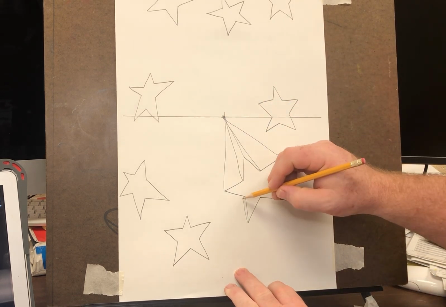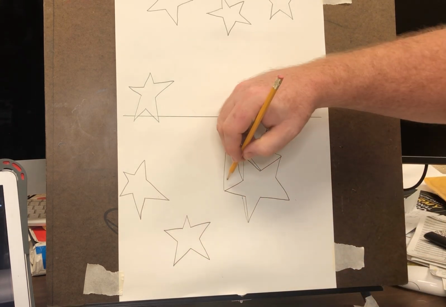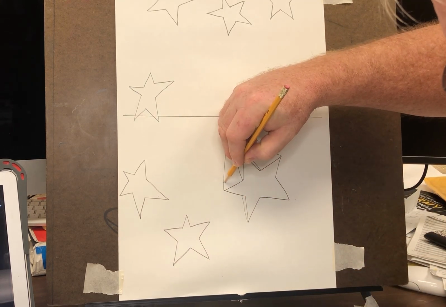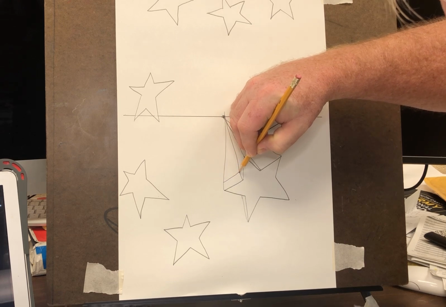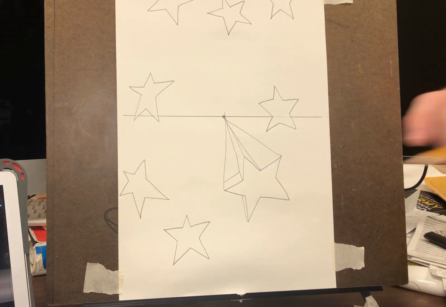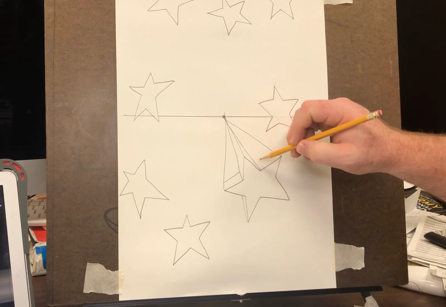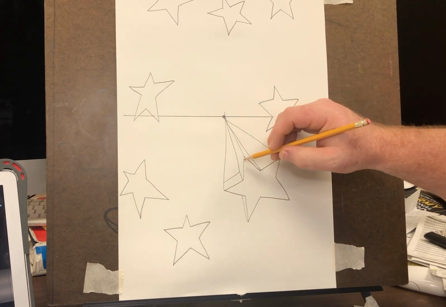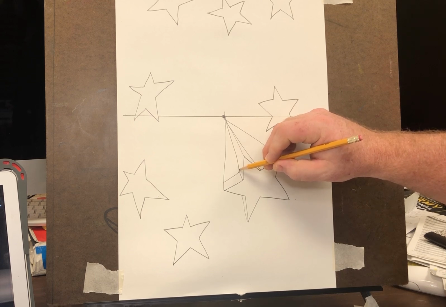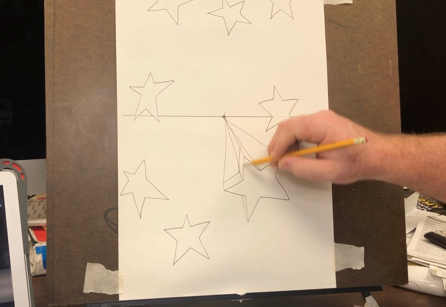Now the next thing I want to do, again, is decide the depth. Over here, I'm just going to pick a spot, and remember, with these stars, none of these lines are horizontal and vertical, like on the boxes or the letter L or the letter E. So all of these lines, when we make the depth part of the extruded star, we simply want the line to be parallel to the line that it goes with.